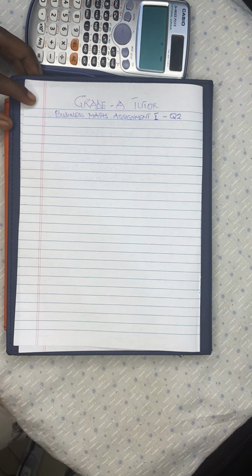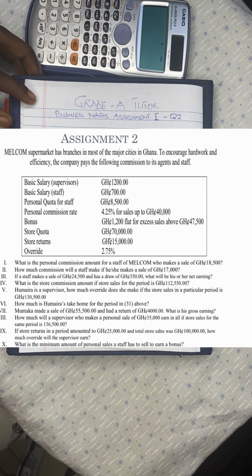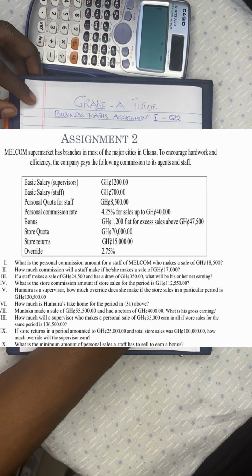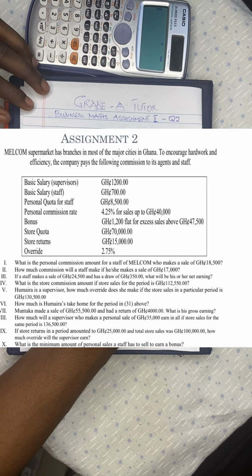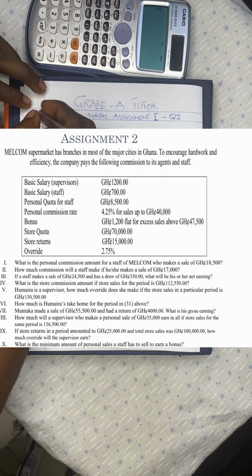We have store returns to be 15,000. We have override to be 2.75. So we are going to use this preamble to answer 10 questions under it. So let's start with question I.